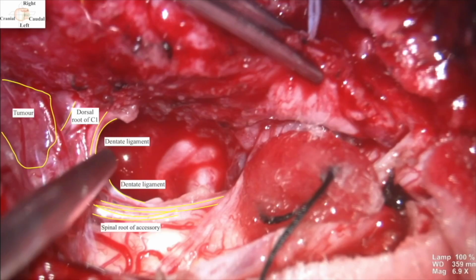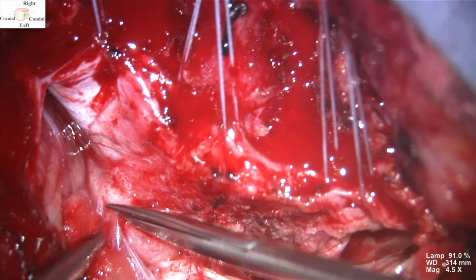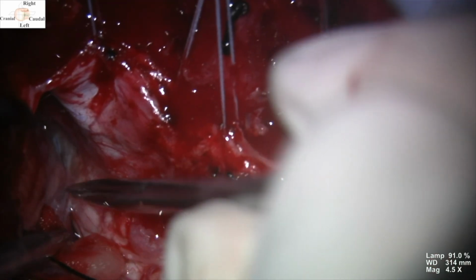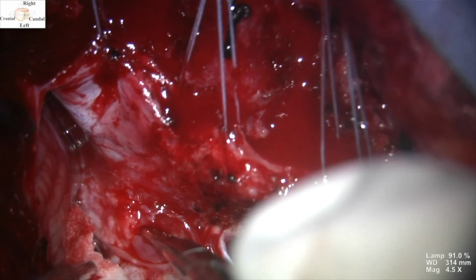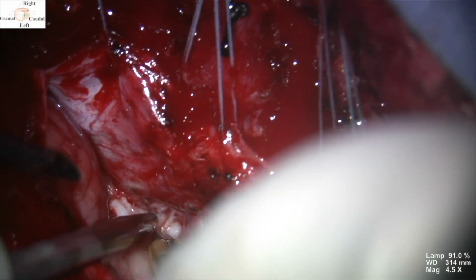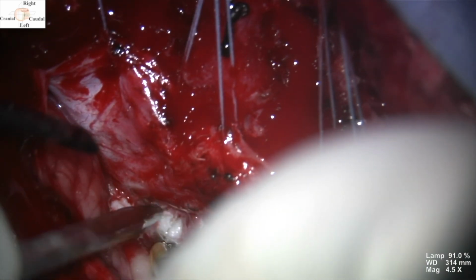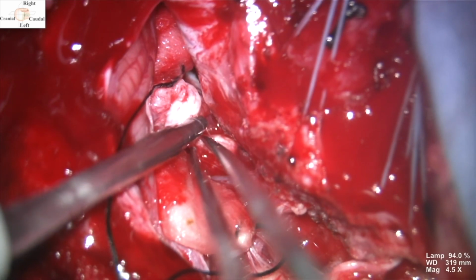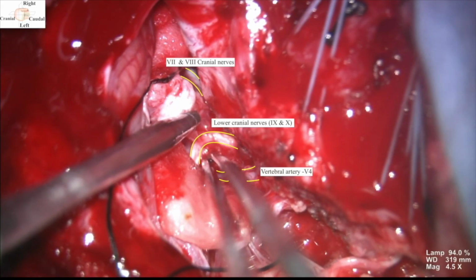The dissection was continued cranially to decompress the superior portion of the tumor located above the dorsal root of C1. The arachnoid is dissected and the spinal root of accessory nerve is identified curving along the dorsomedial aspect of the tumor. The dural attachment of the tumor between the 7th cranial nerve complex and the lower cranial nerves was identified and coagulated and the tumor decompression was done.